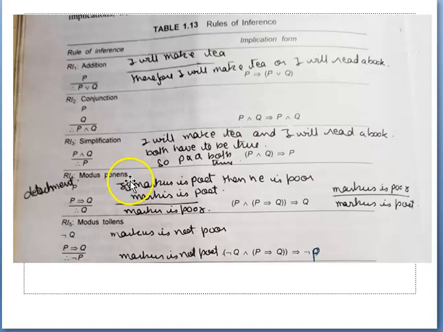Then is the rule of modus ponens. In modus ponens, if P is true separately, we are given this information, and P implies Q is also true, then it implies that Q is also true. What it means is, if Marcus is a poet, then he is poor. This is true, and you are given Marcus is a poet. In that case, Marcus is poor is true. We can derive this information from the previous two sentences.